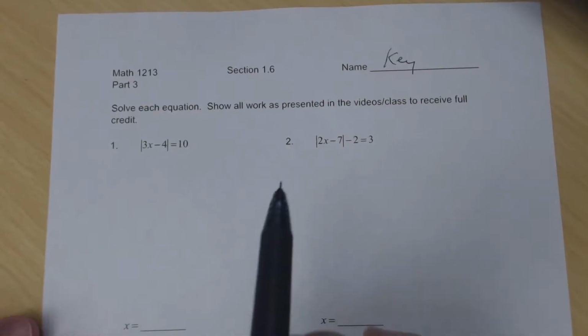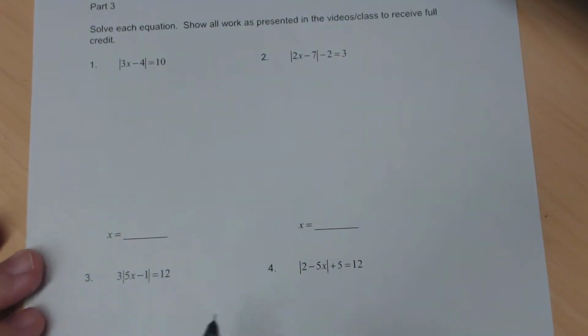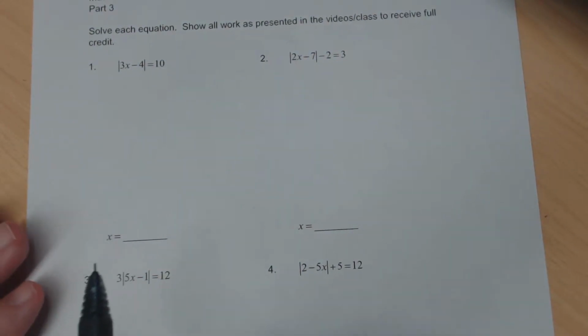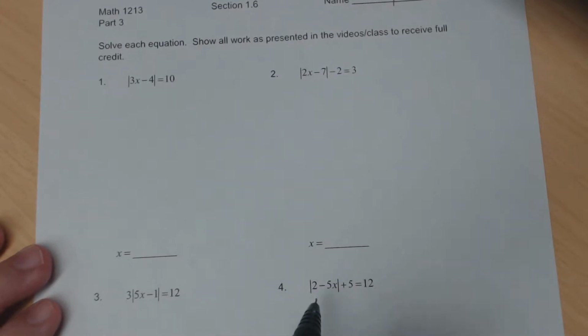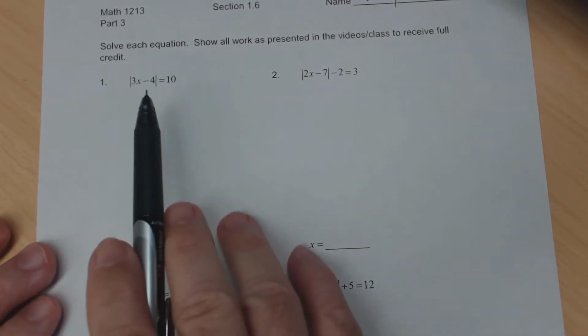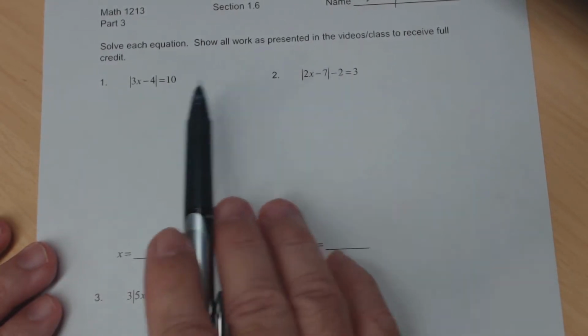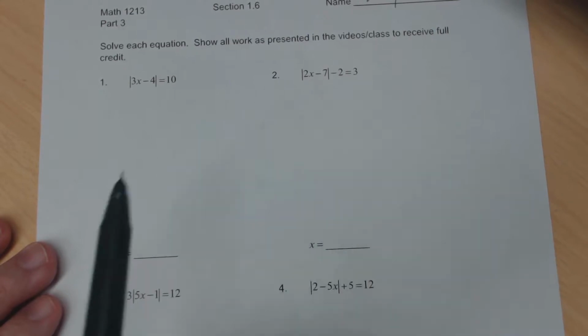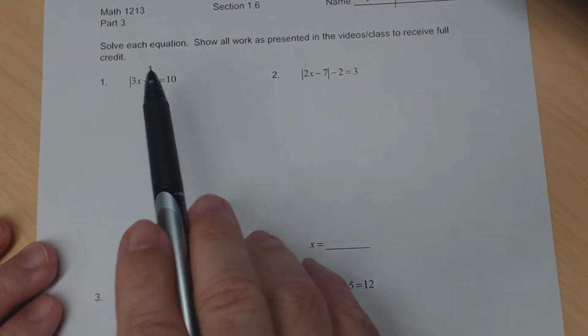Okay, so this is a key to section 1.6 part 3, and in these problems you're solving absolute value equations. When solving an absolute value equation, you have to make sure the absolute value bar is by itself on one side, like this. So it's got to look like this. This right here does not look like this because it's subtraction 2, and so on. So in number 1, the absolute value bar is already by itself.